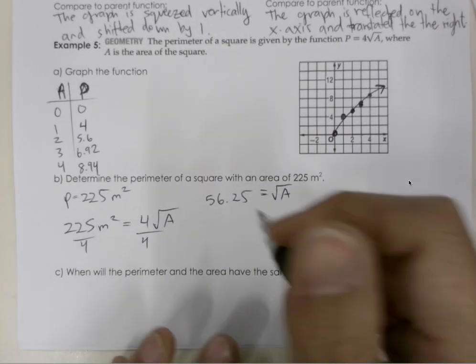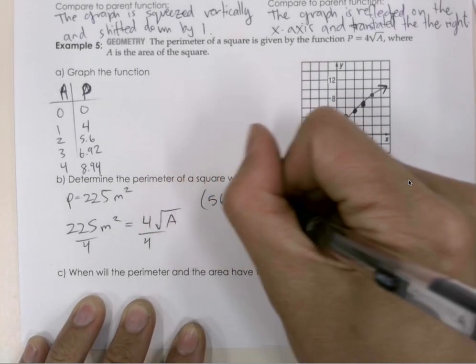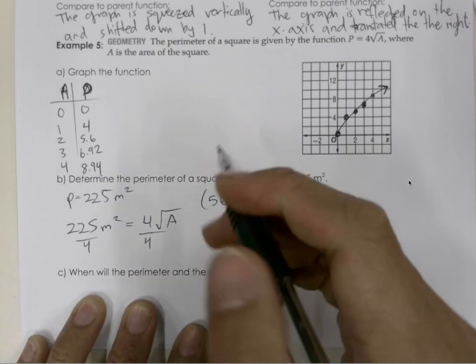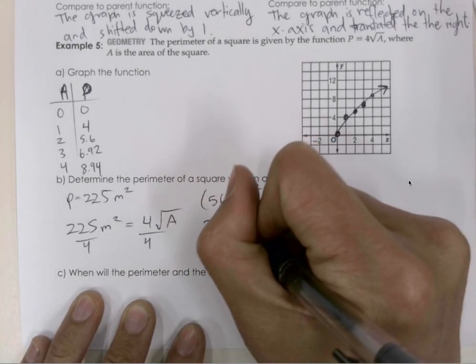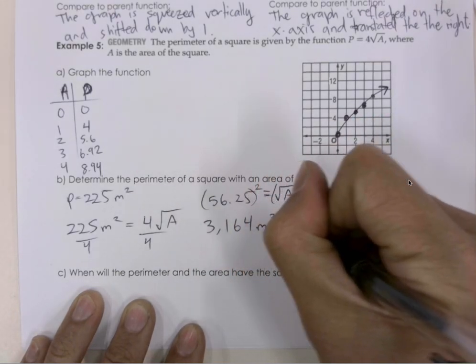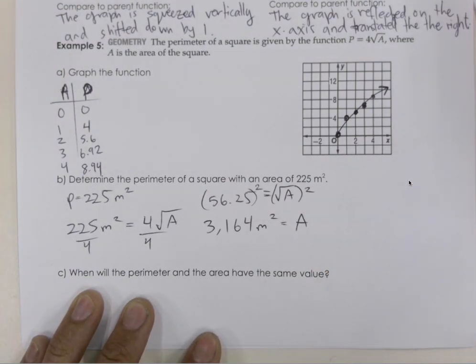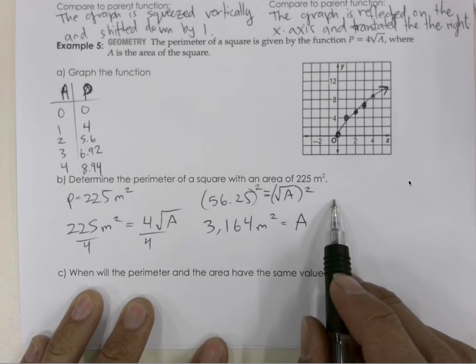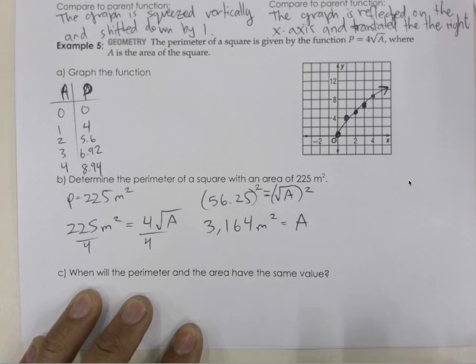And now to solve for a, we need to square both sides. So I'm going to square that side, and square that side. And so what do I get? 56.25 times 56.25 is going to be equal to 3,164, and this is going to be meters squared, and that is equal to a, because the square root of a times the square root of a is equal to a. Yeah, that sounds about right.